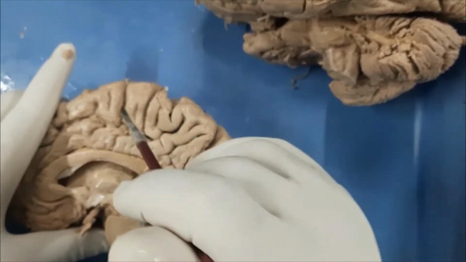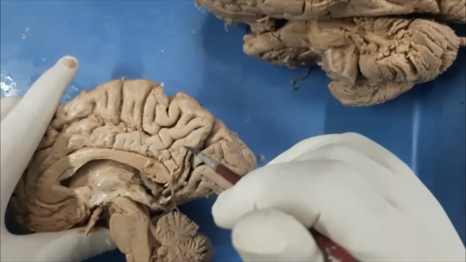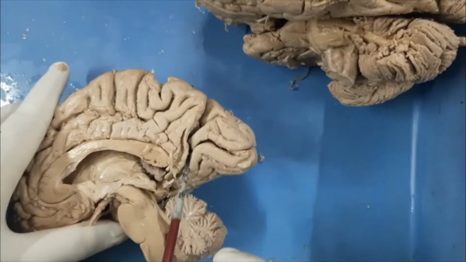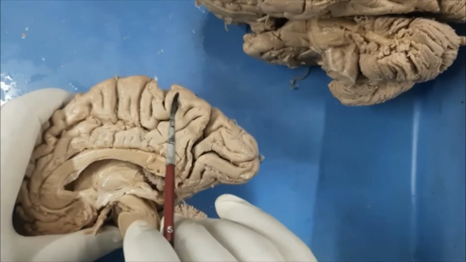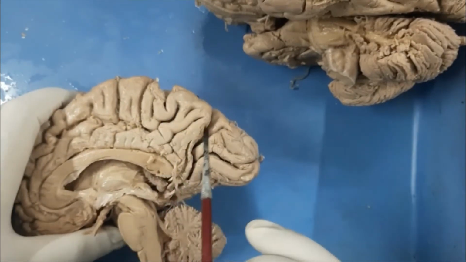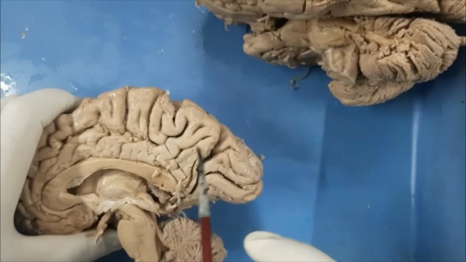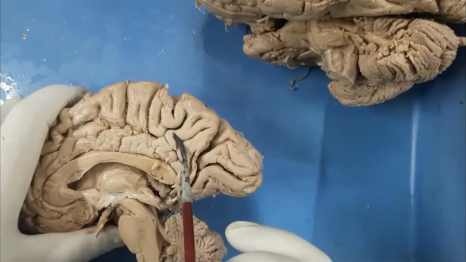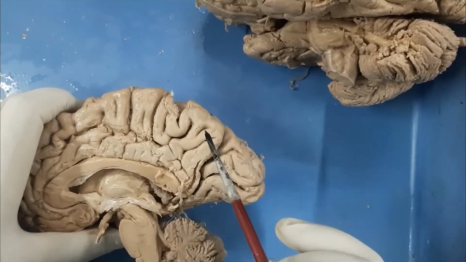Behind this paracentral lobule, on either side of the central sulcus, there will be an area in front of the parieto-occipital sulcus. The parieto-occipital sulcus is very well seen, and this area between the parieto-occipital sulcus and the paracentral lobule is called the precuneus.